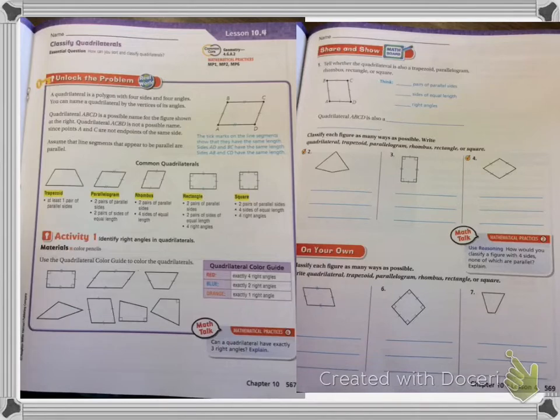I'm looking at this quadrilateral, and I'm seeing that each one of these sides is the same length. That should tell me that it could fall under all 4 of those: a parallelogram, rhombus, rectangle, or square. I'm going to look at square and rectangle here.